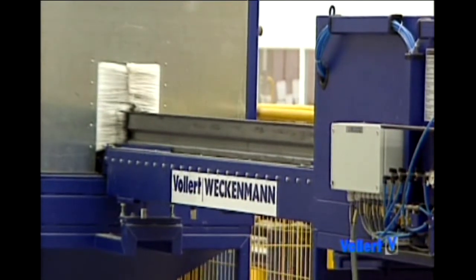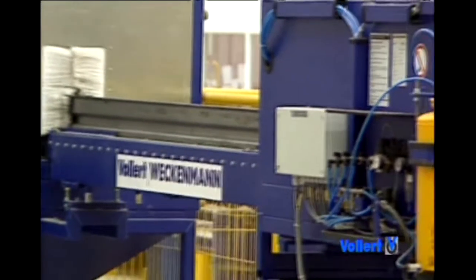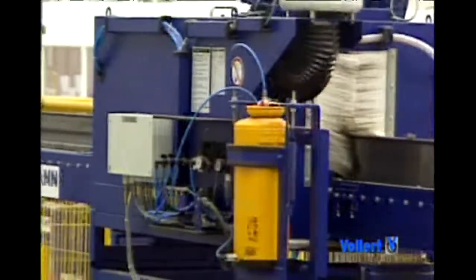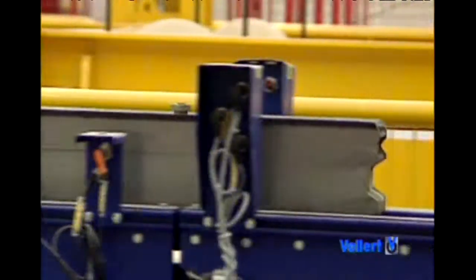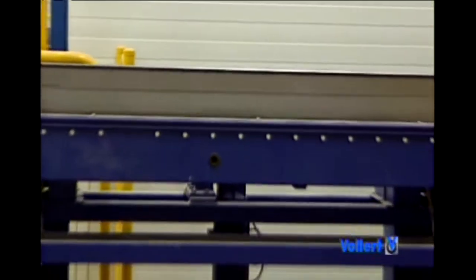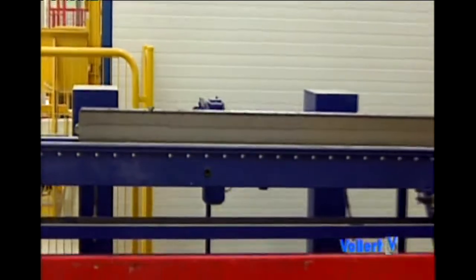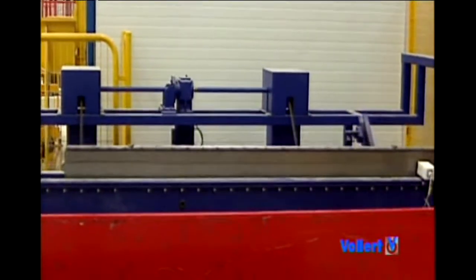We can see how the shuttering profiles are put on the shuttering conveying system by handling cranes, which brings them to the automated shuttering parts cleaning station. The shuttering parts are cleaned and sprayed with release agent before they return to the shuttering storage, where they are made available again for the next manufacturing process.